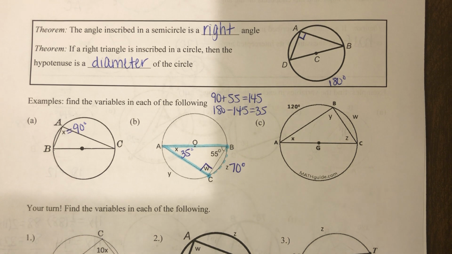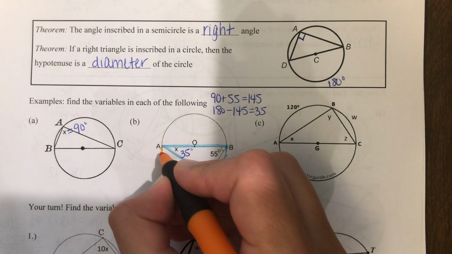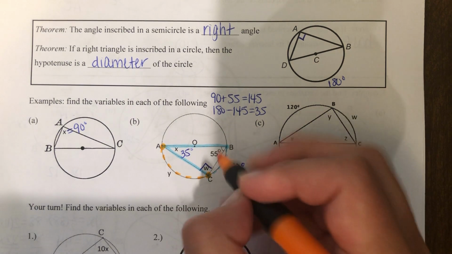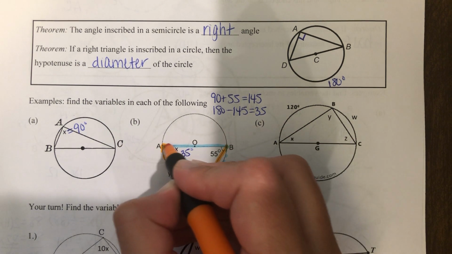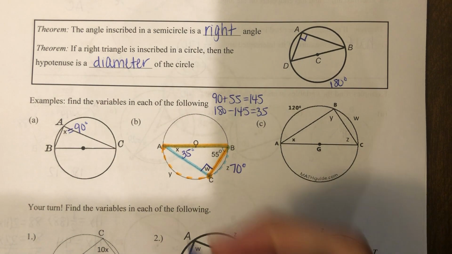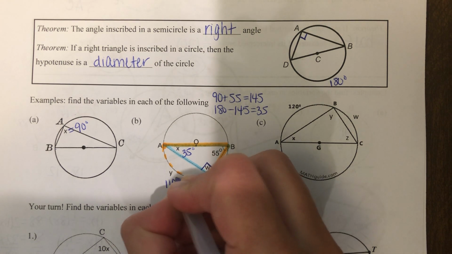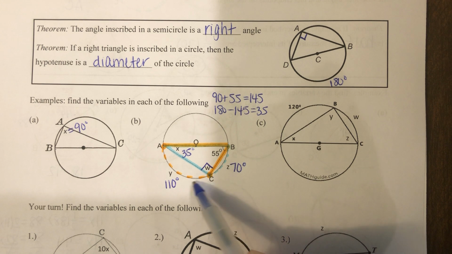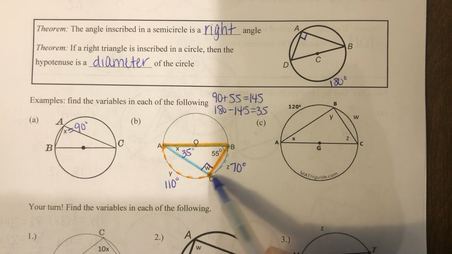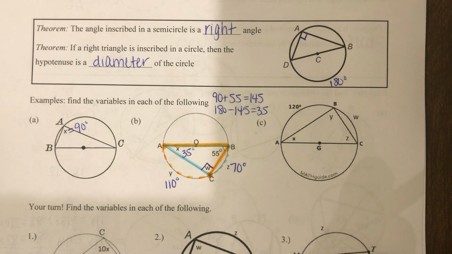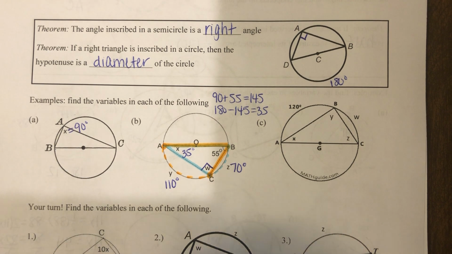We're going to do the same thing with arc Y. If I highlight this arc to the edges and I follow it back, its inscribed angle is that 55. Double that, and that's 110. The other way to think about this is you have a semicircle, which is 180 degrees. So if that's 70, you'd subtract 70 from 180 and get 110. Lots of ways to get to the answer. All right, let's keep moving on.